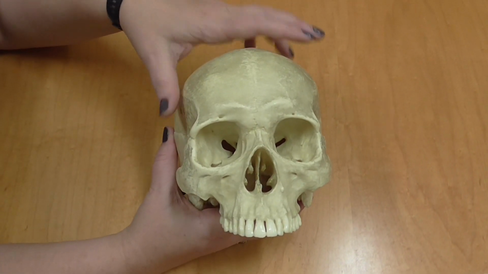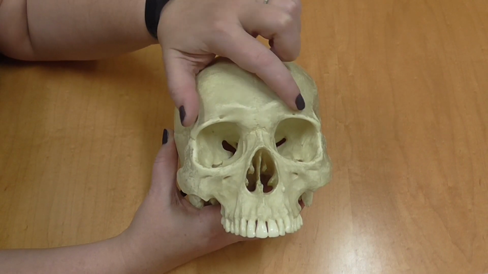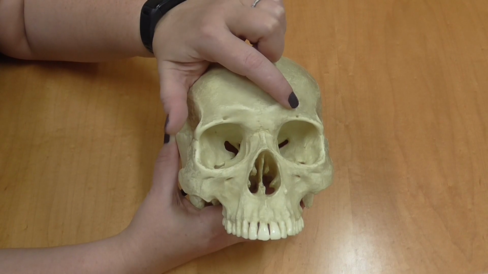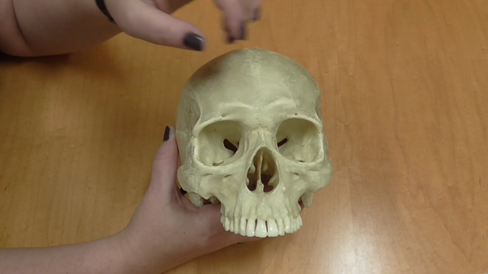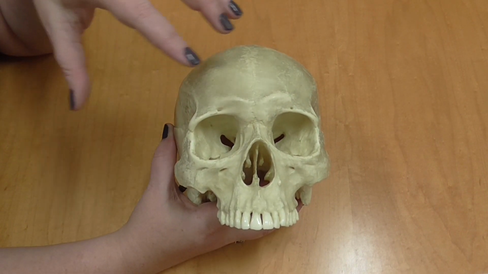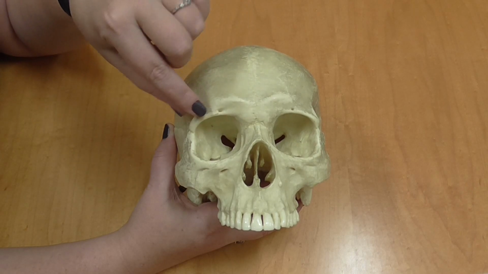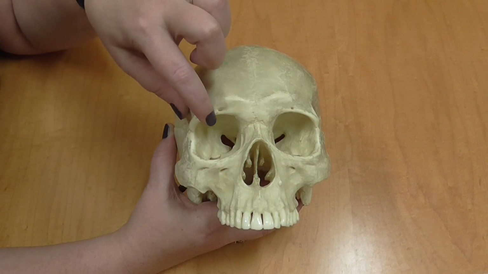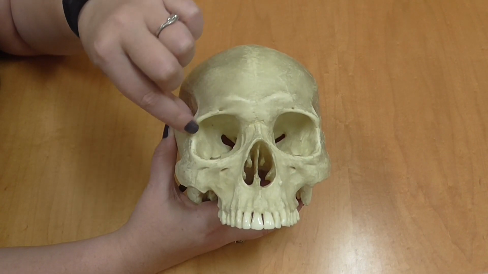the Superciliary Arches, which are basically going to be these two brow ridges right here. So the thickenings above the eye orbit. Now the next feature is going to be related to the eyes as well. It's called the Supraorbital Margin. So supra above, orbital the eye orbit. So we're looking at this edge right here.